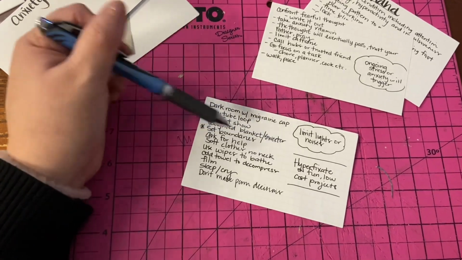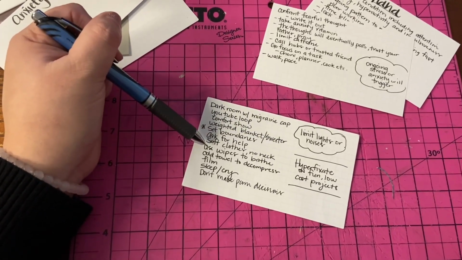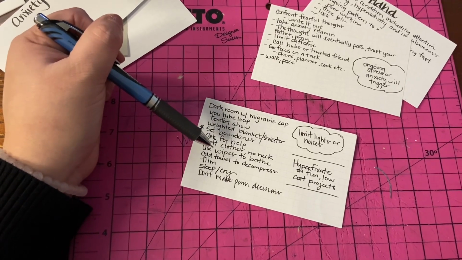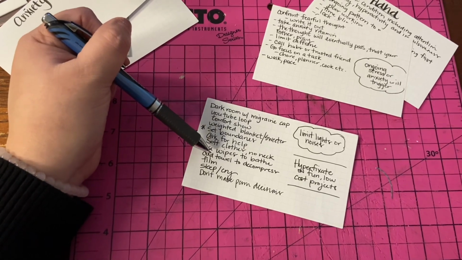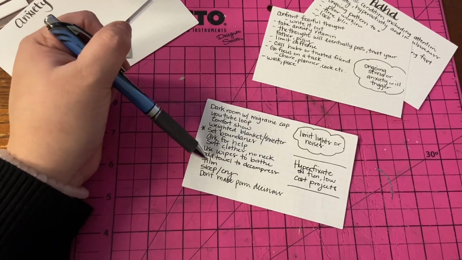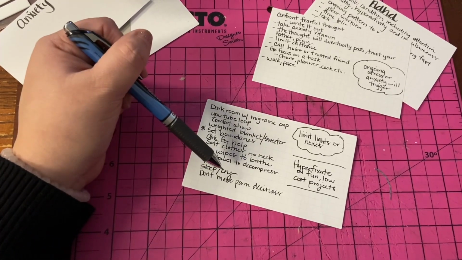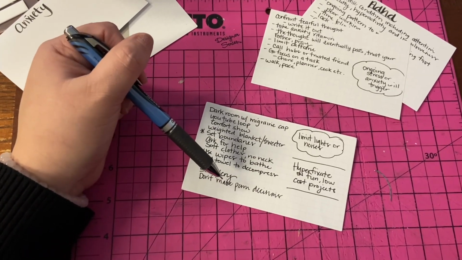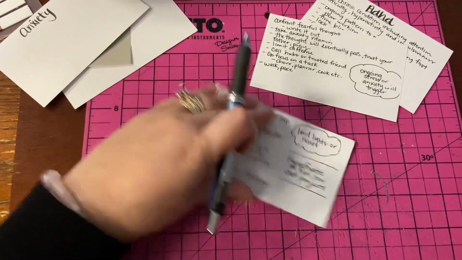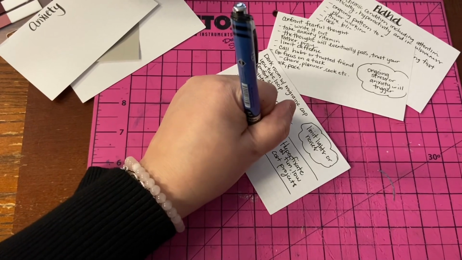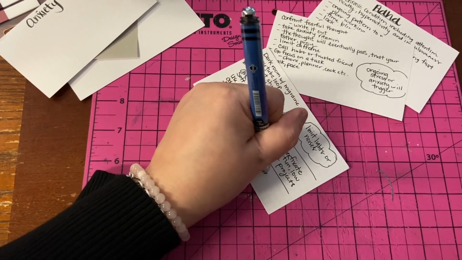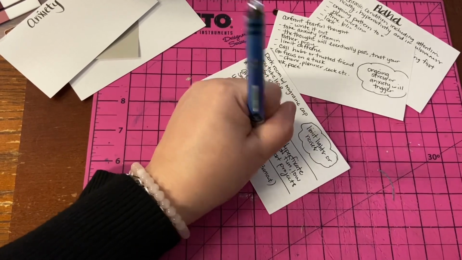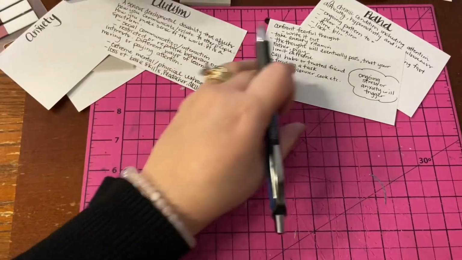Soft clothes, no neck. When I'm in a burnout, I can't seem to take care of myself. I'll use wipes to bathe myself. A cold towel to decompress. Film, sleep and cry help. And do not make permanent decisions, especially when you're in a burnout, shut down, or meltdown. Do not make any permanent decisions because it's going to be bad.